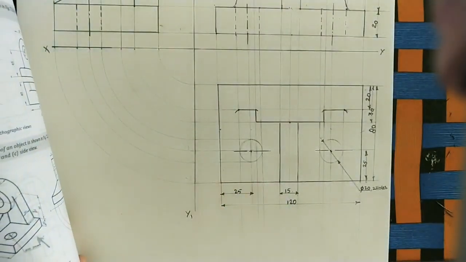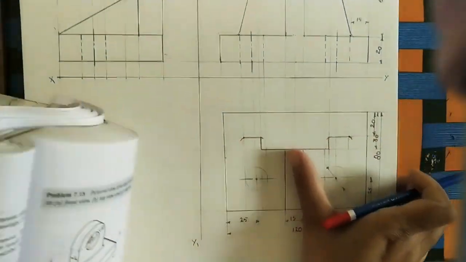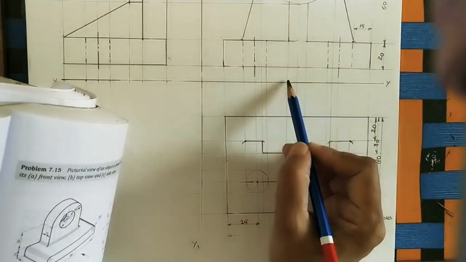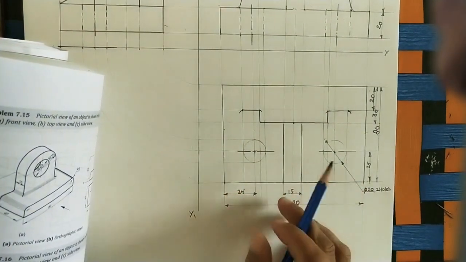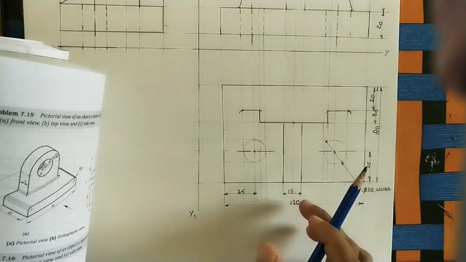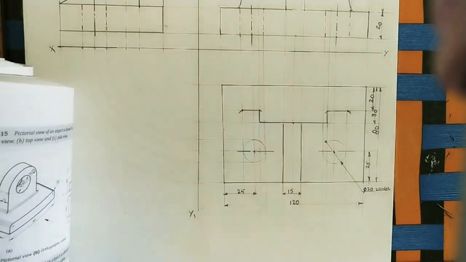So I have marked here, and the entire width is, how much is it? 120 mm. Here also we can mark entire width, but here there is less gap between the diagram and this reference line. That's why I have marked here. You can mark one dimension at only one place, either in this diagram, or in this diagram. Distribute all the dimensions in three diagrams.